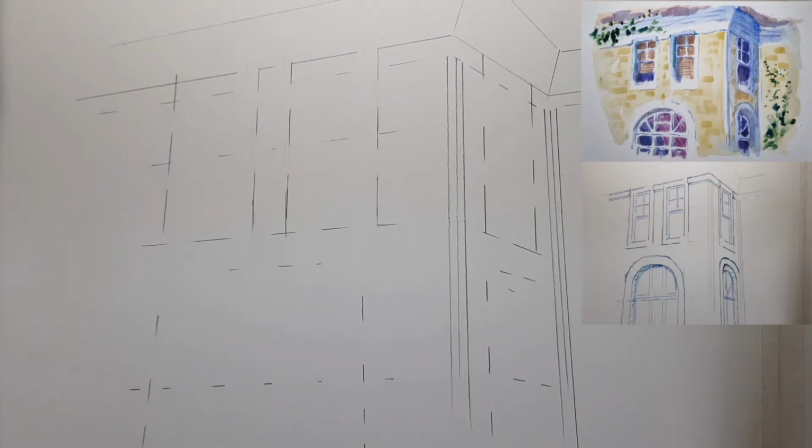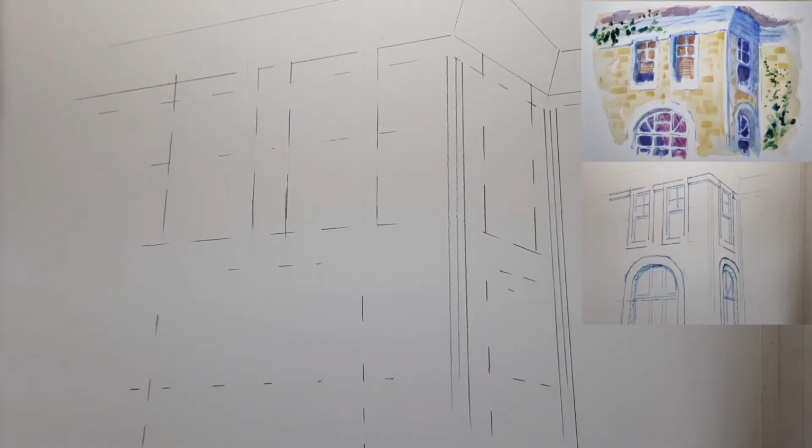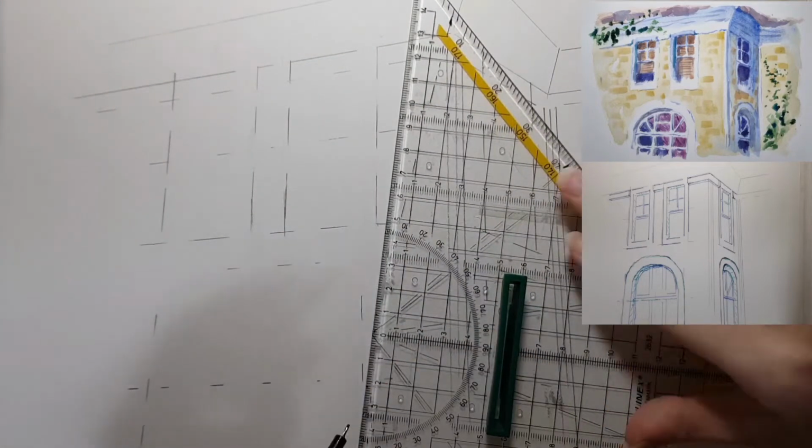The first thing that you want to ask yourself is where are we standing in relation to them. The building and the windows are above us. We are looking up, and that's why the lines are getting closer to one another. The higher they go, the closer they get. The lower part of the windows is a bit longer than the upper part. If you want to, you can create one trapezoid for the two windows, and then divide it.